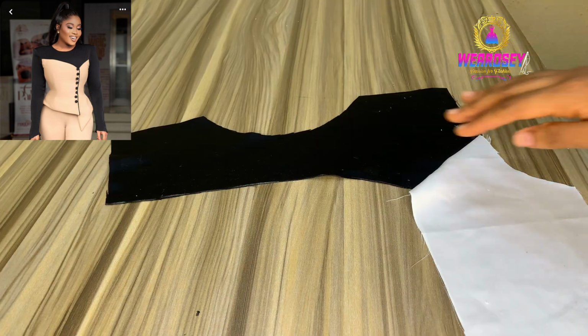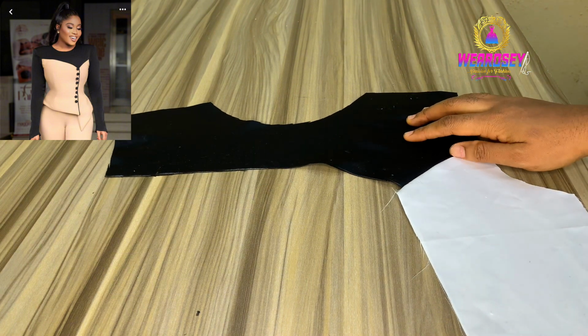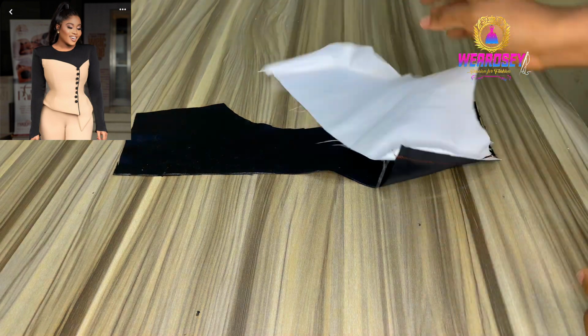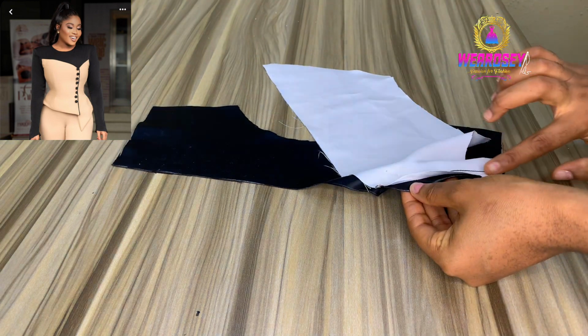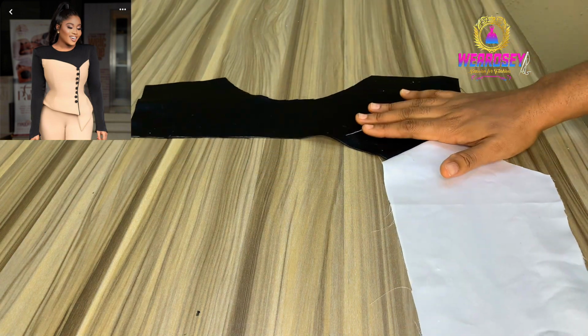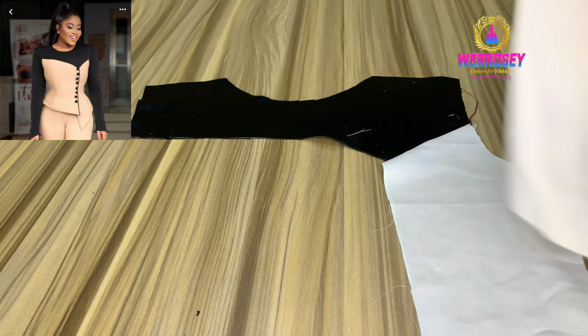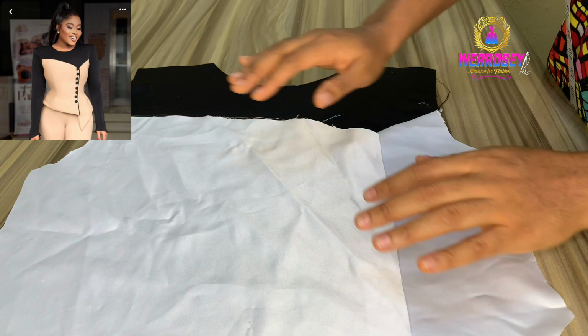Alright? So now I'm done sewing it. This is how it looks. Can you see how beautiful it's looking already? So this is the first thing you need to do. Then you press your stitches open, okay? Then the next thing we're going to do is to join the shorter side. So you place your shorter side like so.